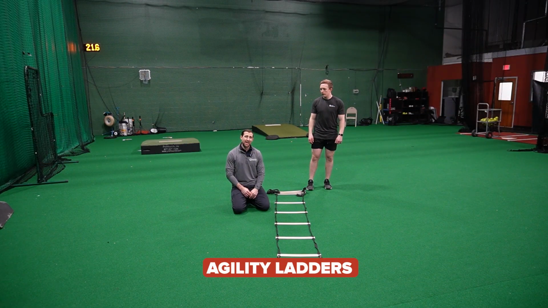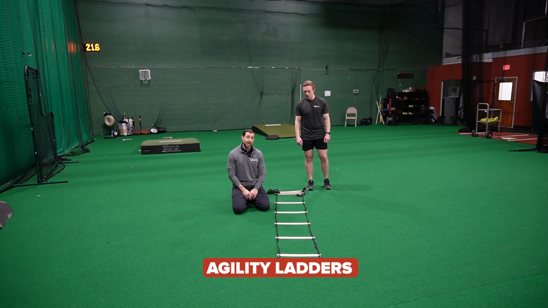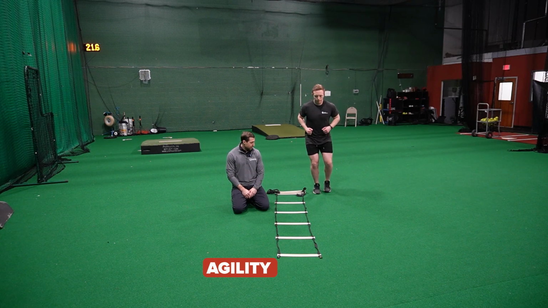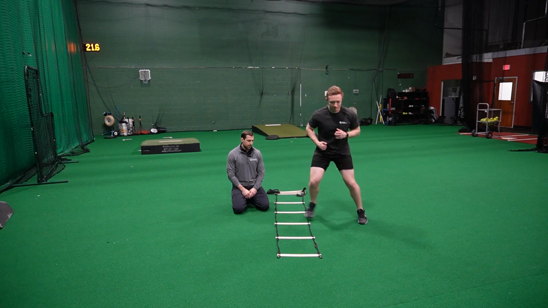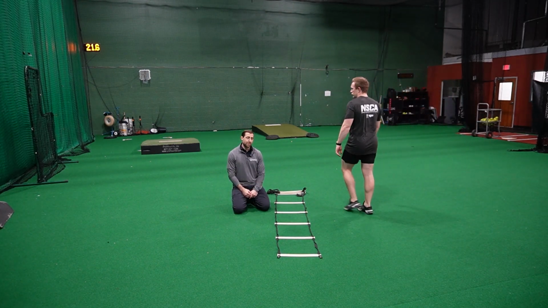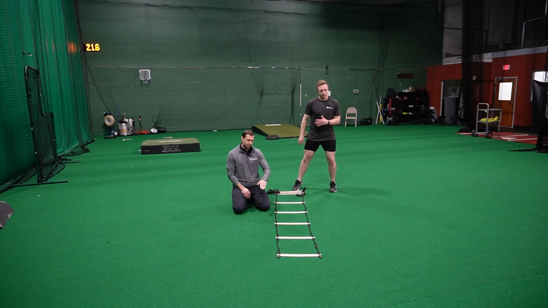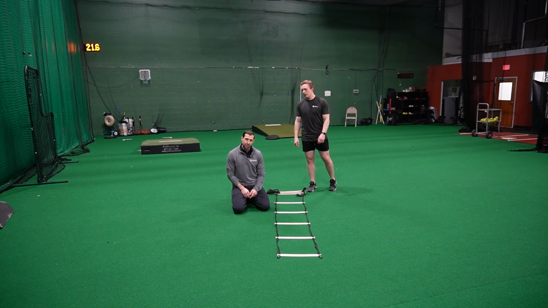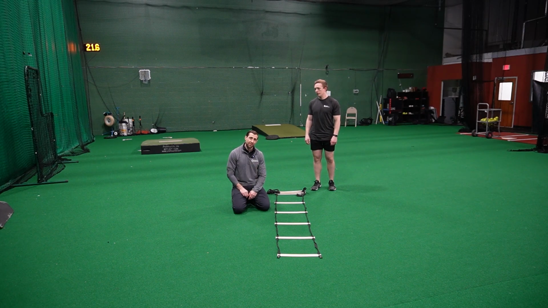The first one we'll do are lateral cuts from the outside of the ladder. So Jacob, go ahead through. Cut, cut, cut, cut, cut, and then back to the start. And one of the things you'll notice that Jacob is doing is he has a little intent. He's not just moving in and out of the ladder back and forth. He's trying to push off the ground and cut the opposite direction.